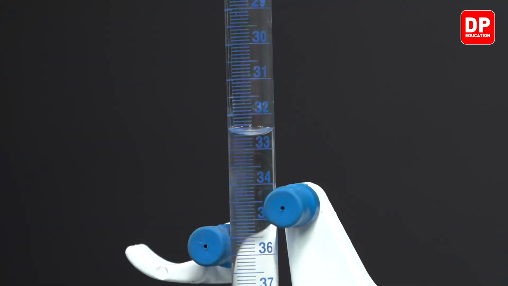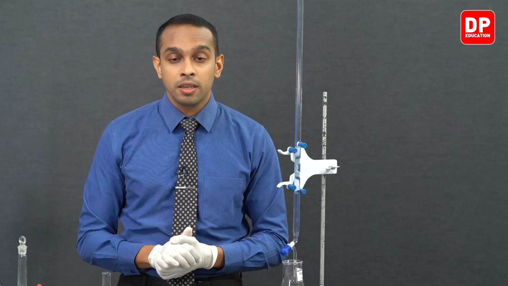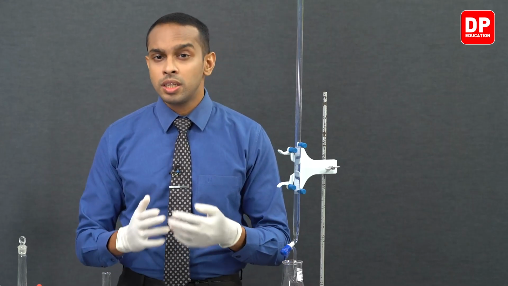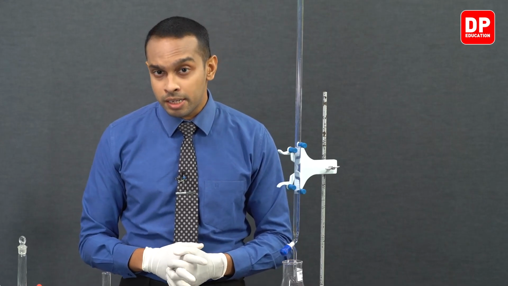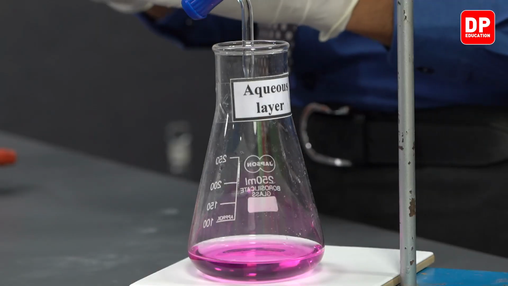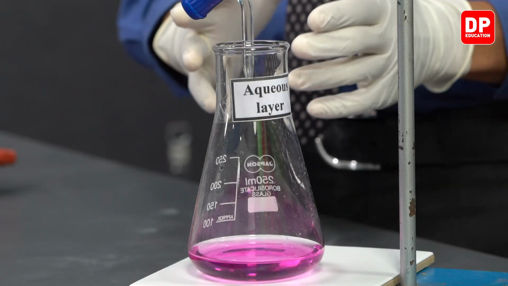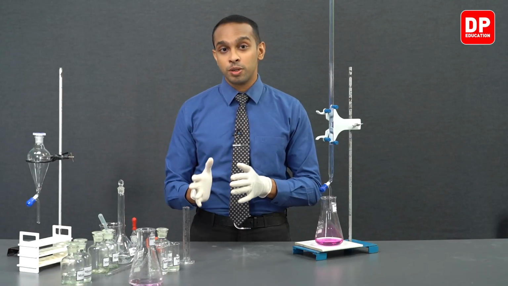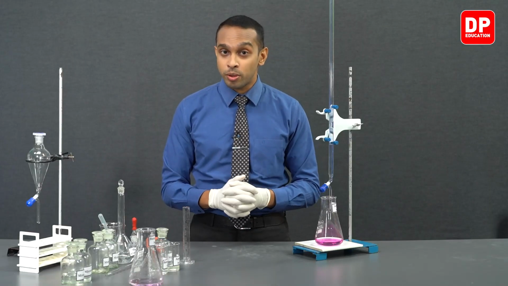The final reading is 32.6 cubic centimeters. The initial reading was 18 cubic centimeters. The amount of sodium hydroxide that we added to the titration flask is the difference between the initial and the final burette readings.